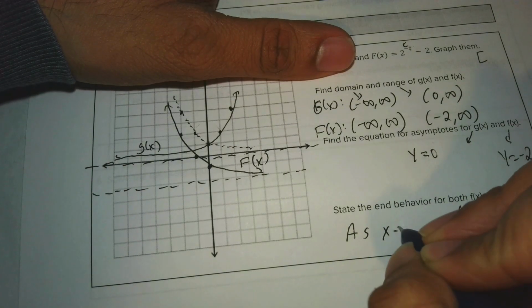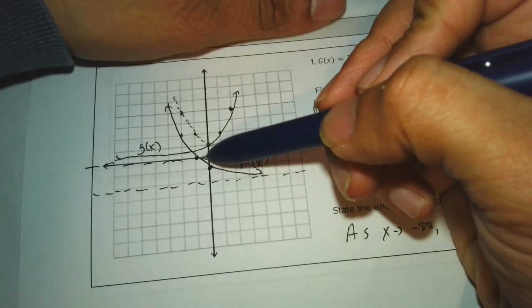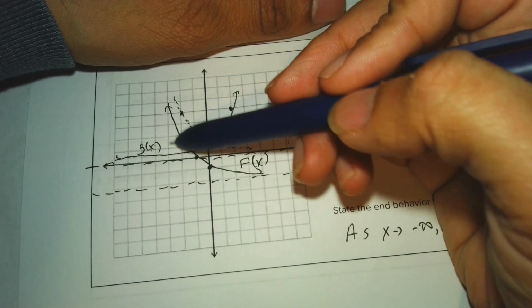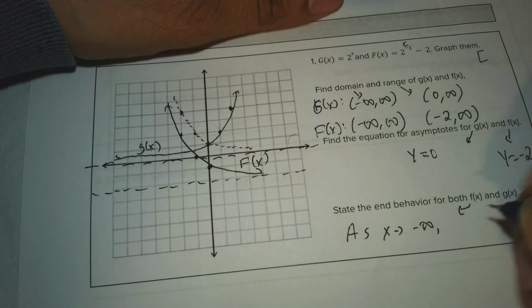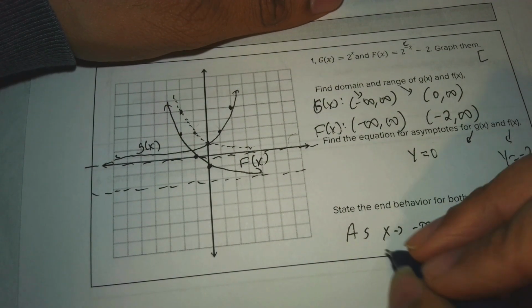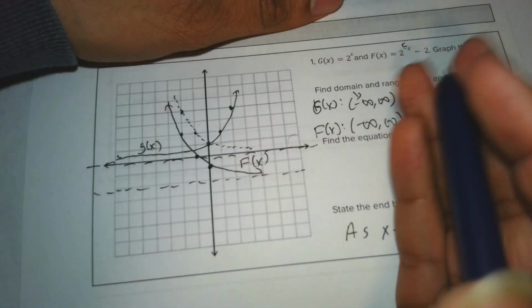As x goes to negative infinity, meaning if I were to pick something and go towards the left side, my graph is going to go up forever, right? So as x goes to negative infinity, y goes to positive infinity. Then, having talked about the left side, now I'm going to talk about the right side.